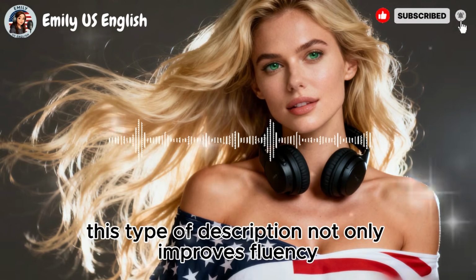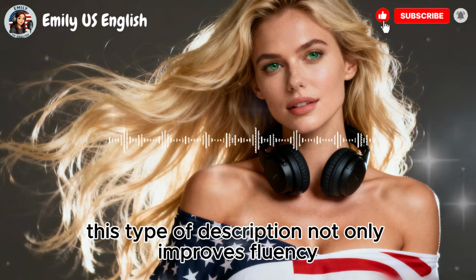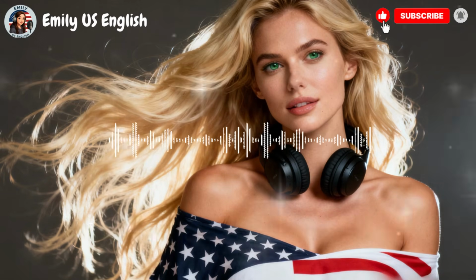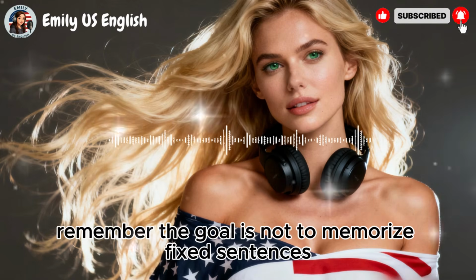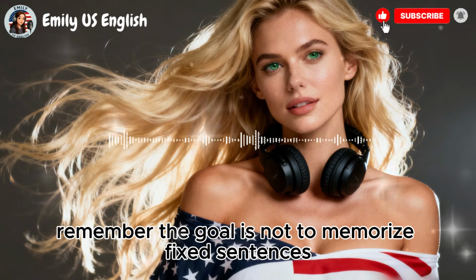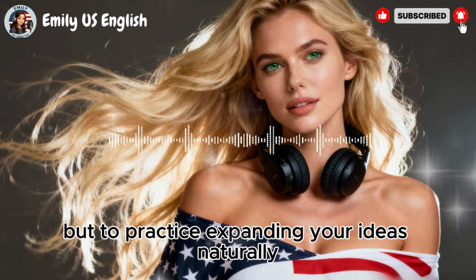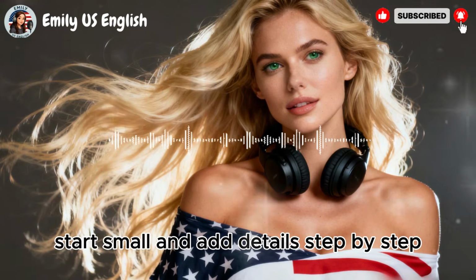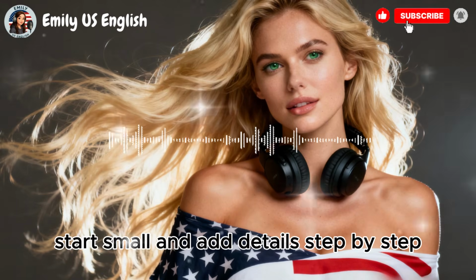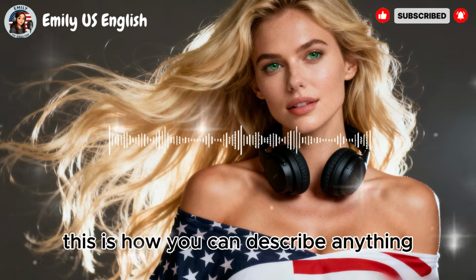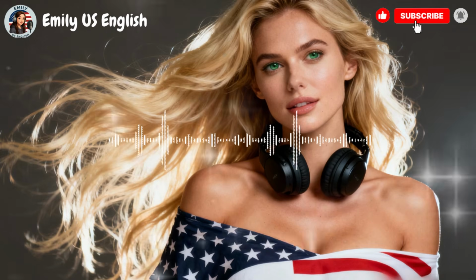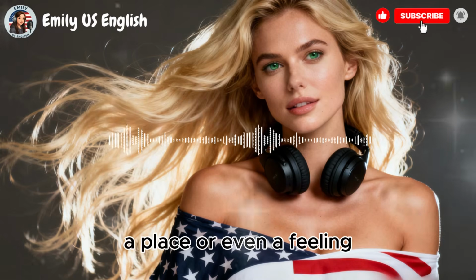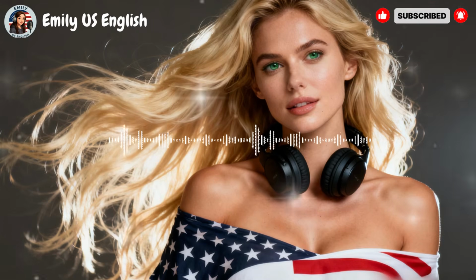This type of description not only improves fluency, but also helps you connect emotions with English words. Remember, the goal is not to memorize fixed sentences, but to practice expanding your ideas naturally. Start small and add details step by step. This is how you can describe anything: an object, a person, a place, or even a feeling.